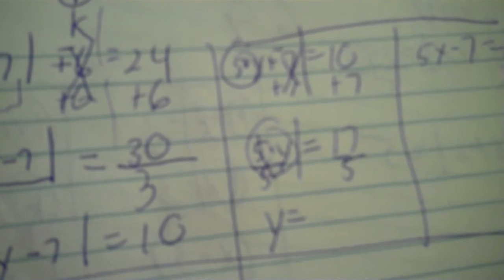Make your wall, dot circle. It's negative 7. So negative 7 to 0, I plus 7, plus 7. So I got 5 times y. This is 10 plus 7, 17. Then 5 times what's 17? Well, I'm going to divide by 5 and find out. 17 divided by 5 is 3.4.